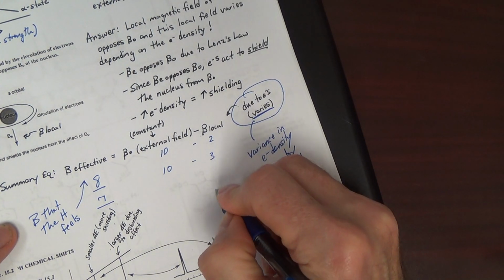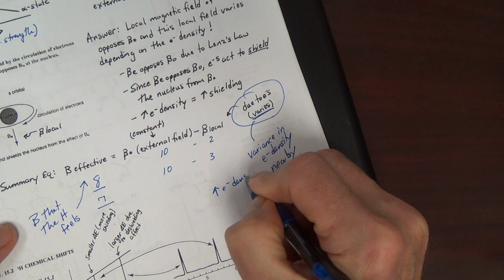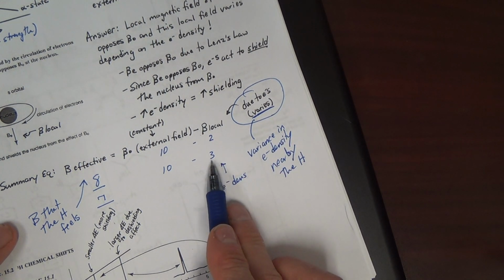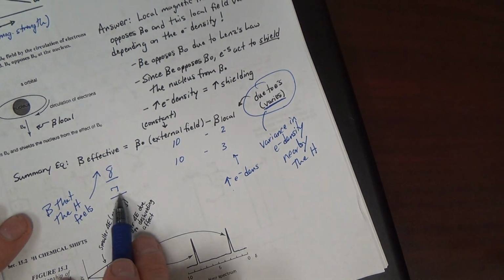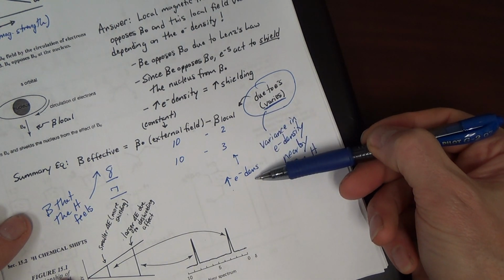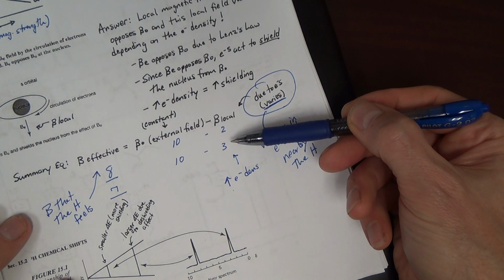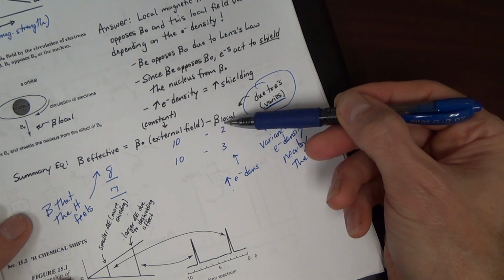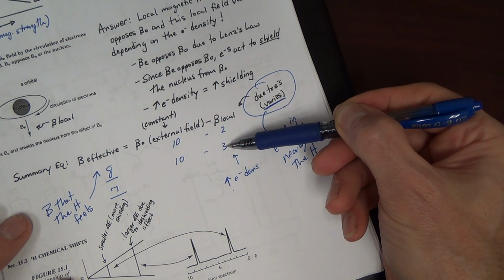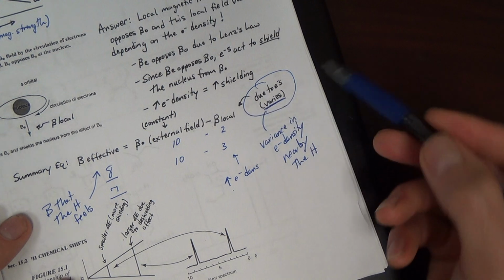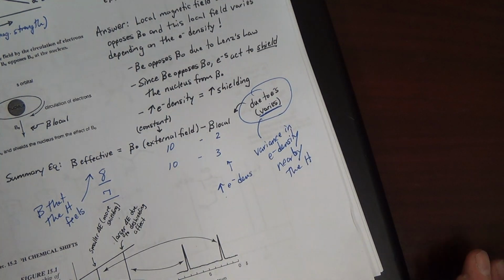This would be illustrating higher electron density. That would lead to more shielding, and so the nuclei only feel 7. It's more shielded, and we can do even more and more shielding. Actually, while we're talking about this, no, let's not do that. I don't think that's going to be applicable. I was going to try to bring in the term deshielding. Let's just work with shielding right there.